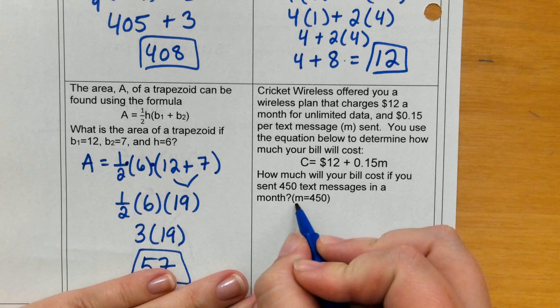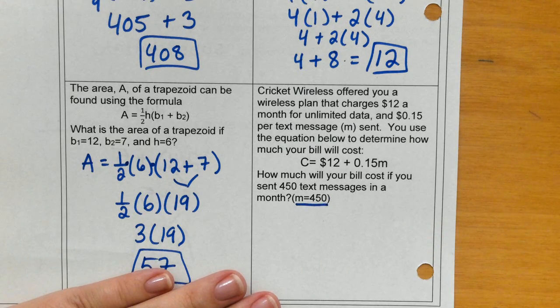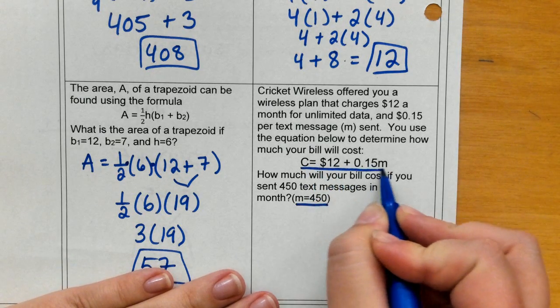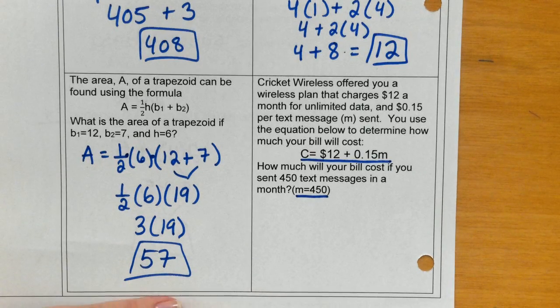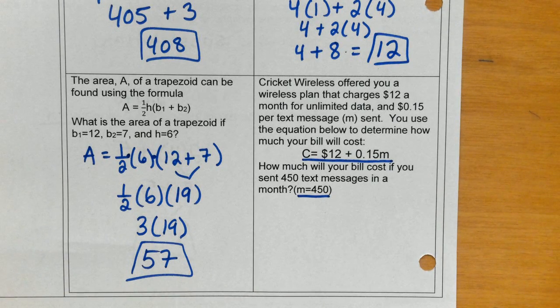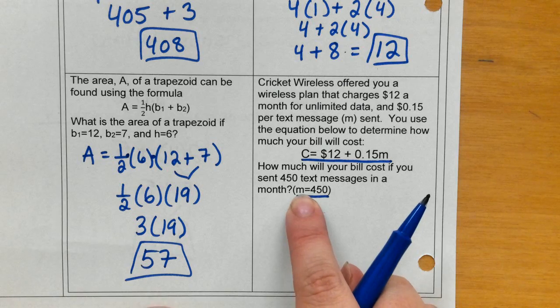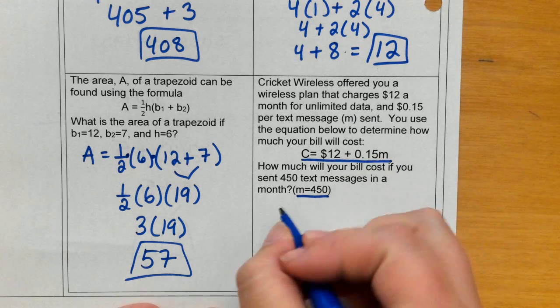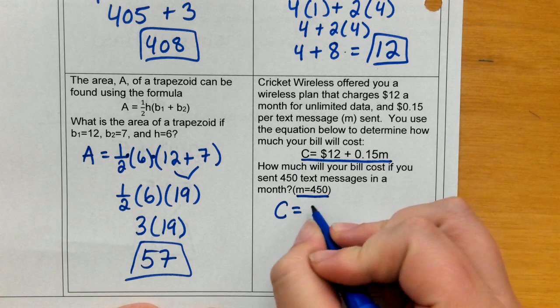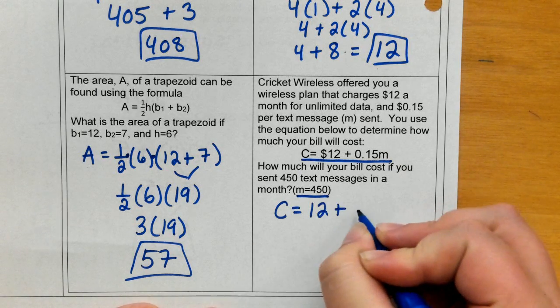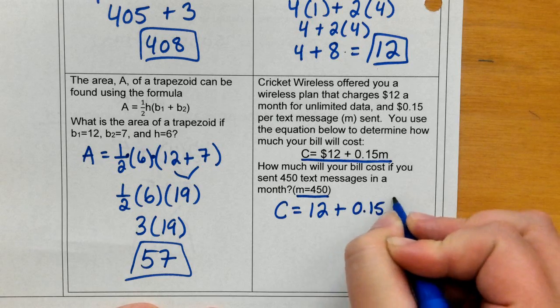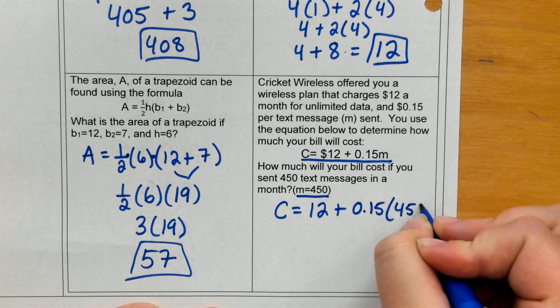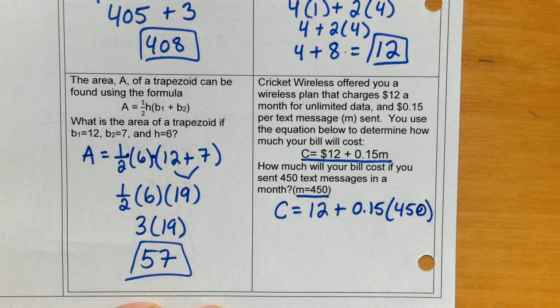So they tell us that M equals 450, and they gave us this equation or expression to work with. So all we're going to do is the same thing we've been doing before. We're going to take our number for M and plug it on in. We're not going to worry about C for right now, but we have 12 plus 0.15 times M, which is 450.